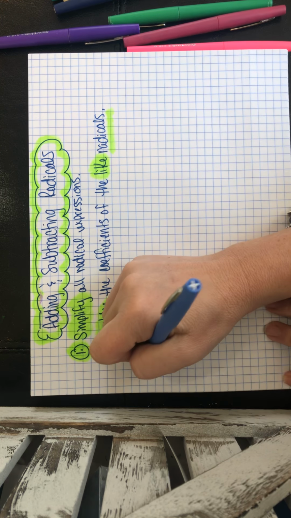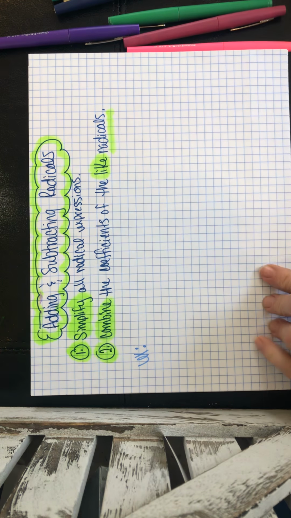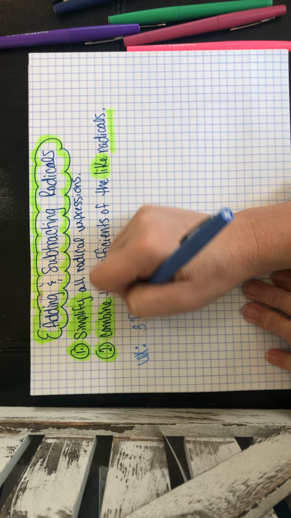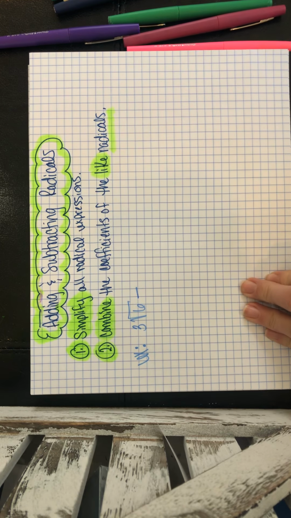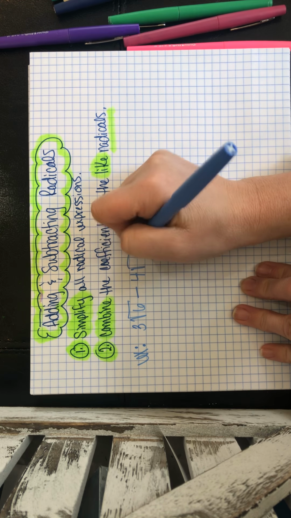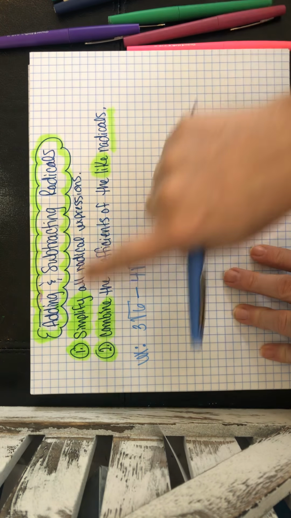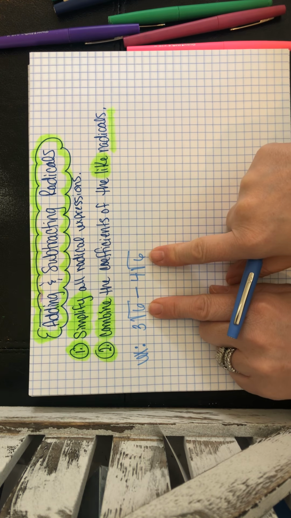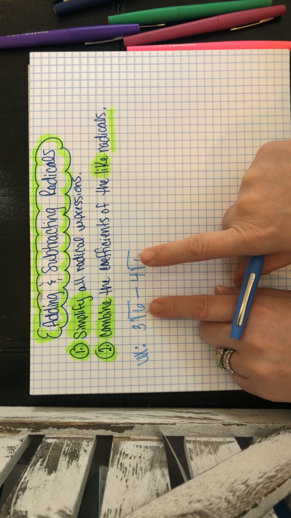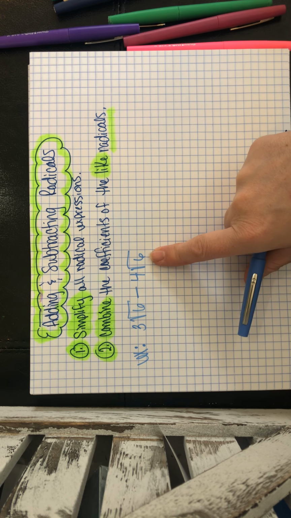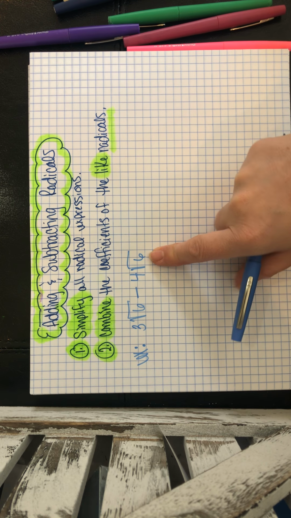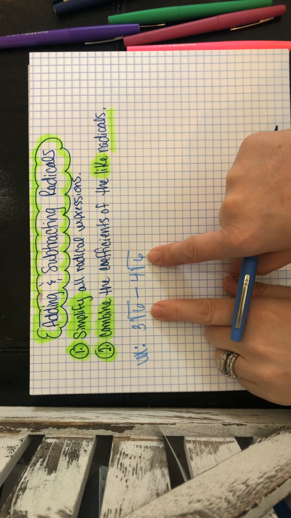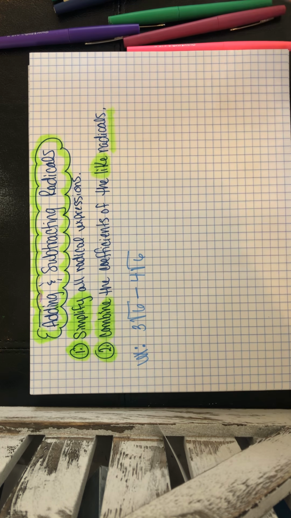Okay, so let's look at an example. So our first example is going to be 3 root 6 minus 4 root 6. So step number 1 says to simplify. So if I look at my radical expressions, this says the square root of 6 and this says the square root of 6. That cannot be simplified any further because the only factors are 2 and 3 and they're both prime. So this is factored as far as it can possibly go. This is simplified as far as it can go.